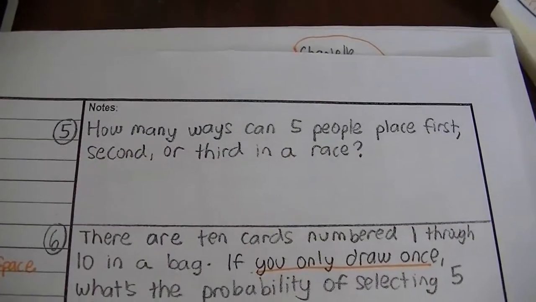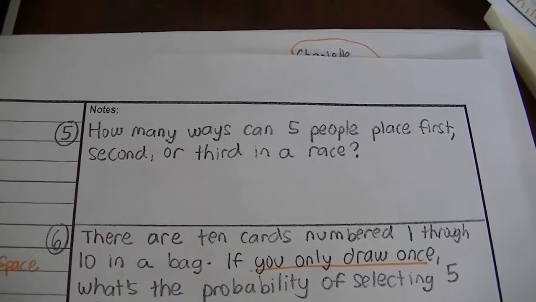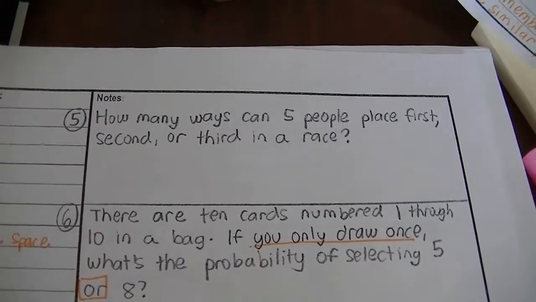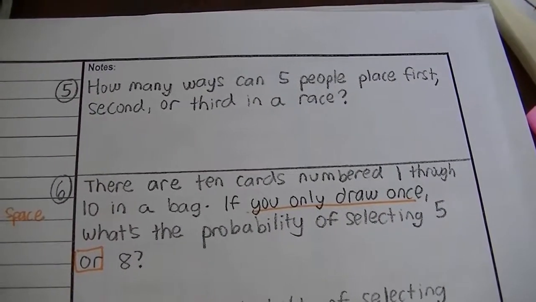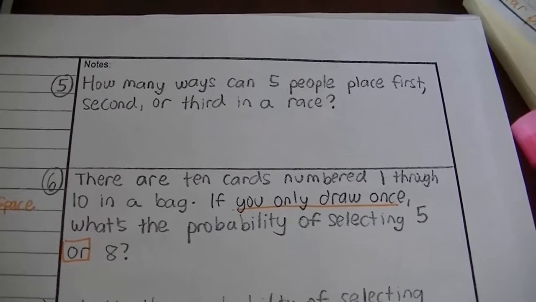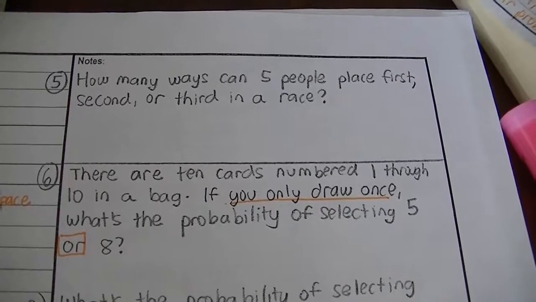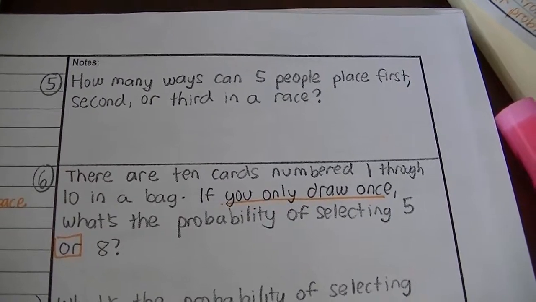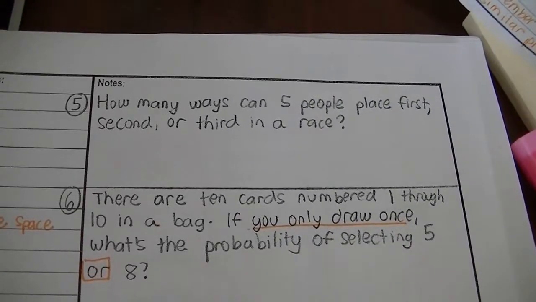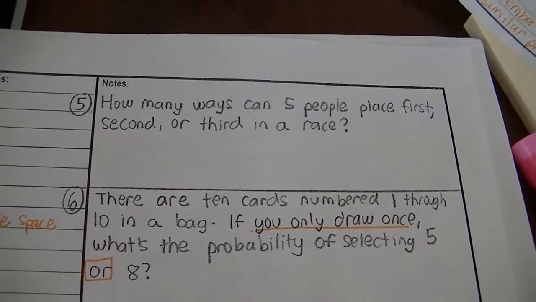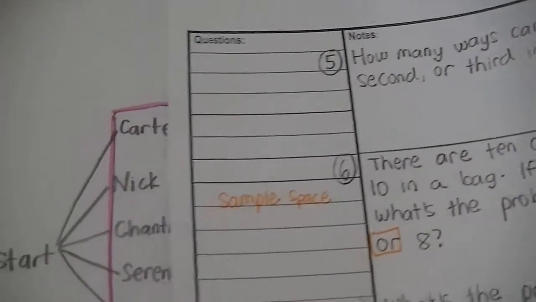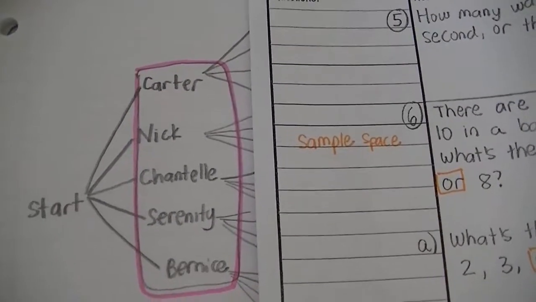Number 5 says, how many ways can 5 people place first, second, or third in a race? So to help you with this problem, I'm going to go ahead and attach names to these 5 people in a race. And let's say that the people's names are Carter, Nick, Chantel, Serenity, and Bernice. Well, they're in a race, remember, okay? And there's only 5 of the people in the race, but we want to know how many can take first place. What are the possibilities for taking first place? So here they're starting the race.